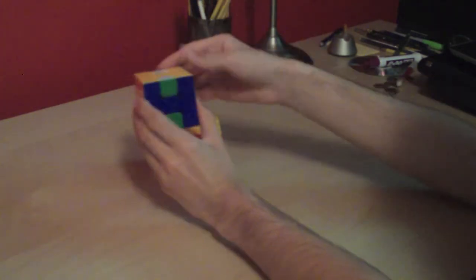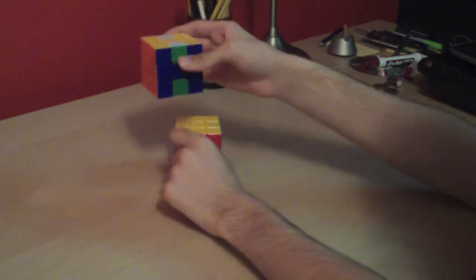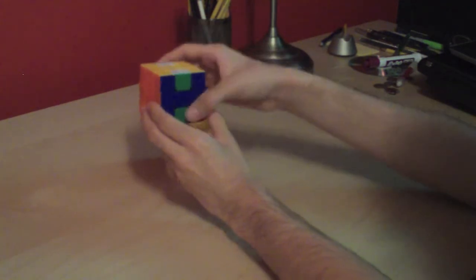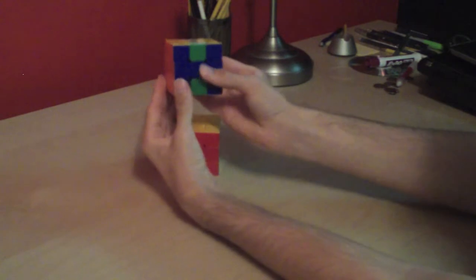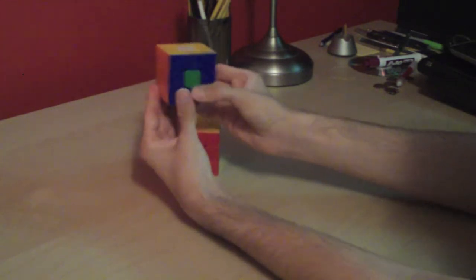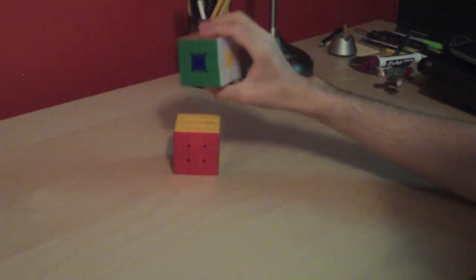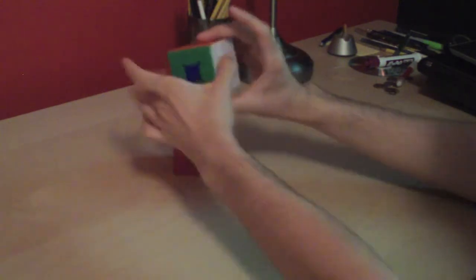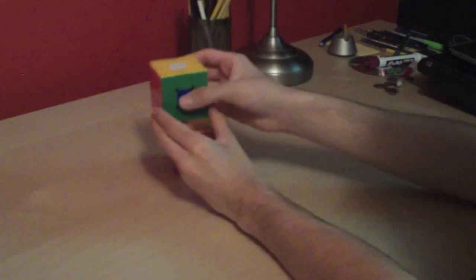Now, right away, it should be obvious that this was not very efficient because we haven't even dealt with these other things yet. But now I'm going to show you how to deal with those. So if I do another middle slice, you'll actually probably recognize the configuration that we have now made the cube arrive at. This is a configuration where the centers are essentially swapped opposite one another.